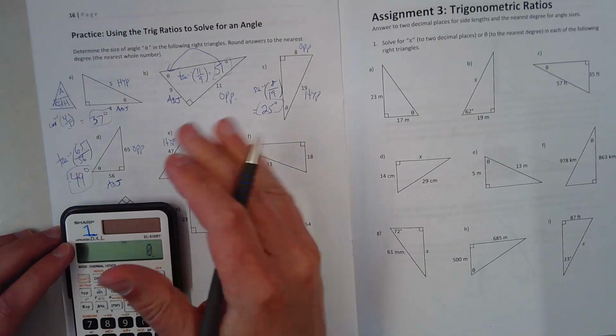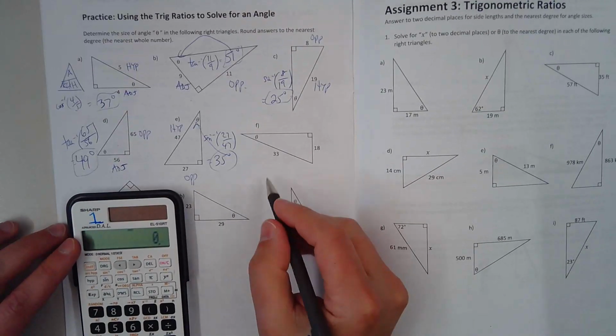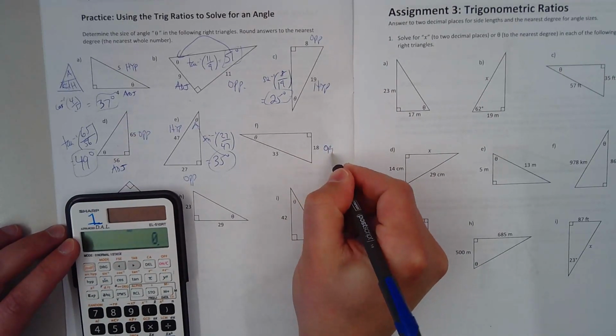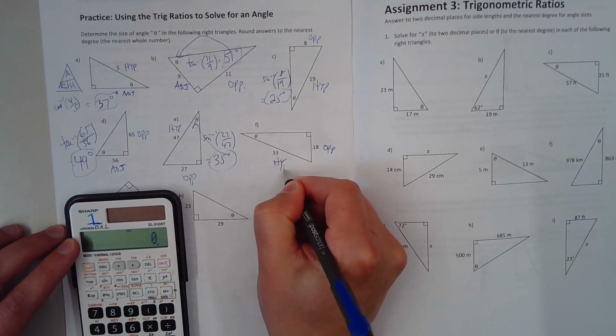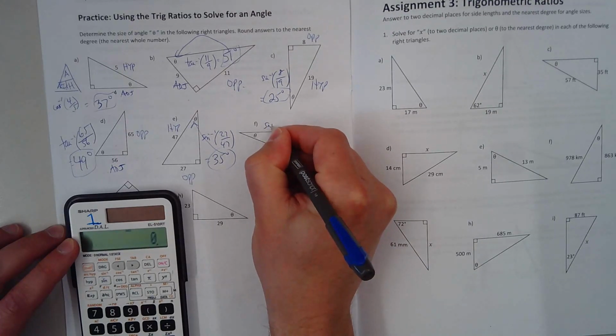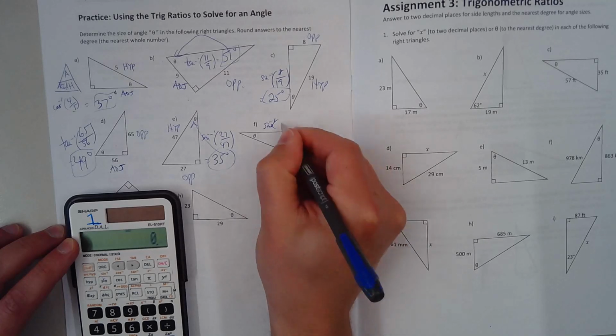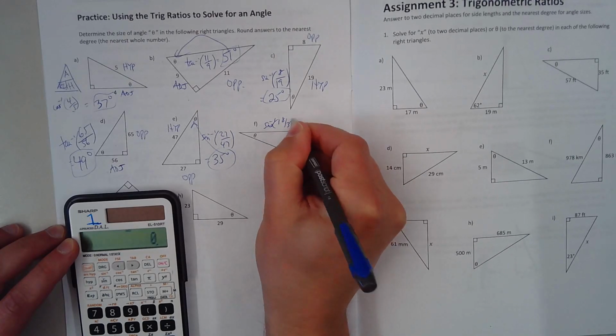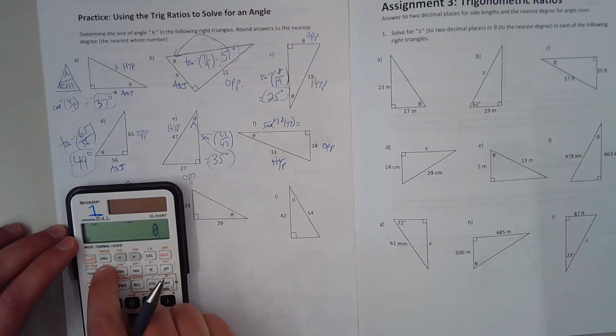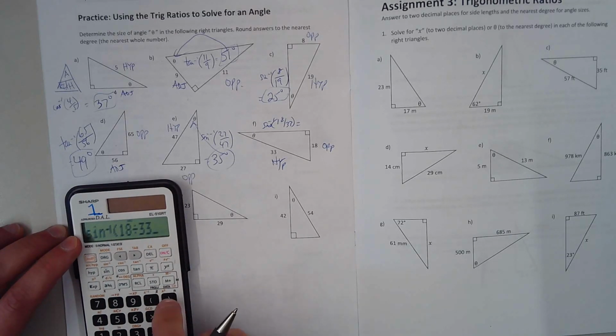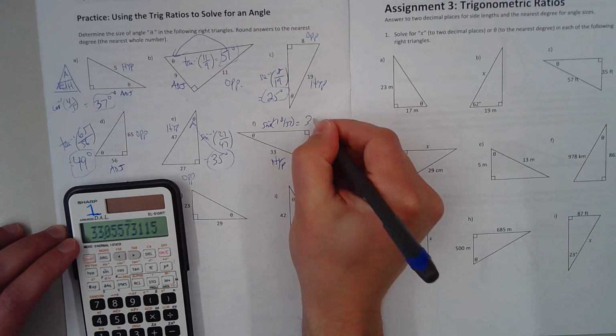Okay, just going to speed up these a little bit faster because they're all the same. This is your opposite. This is your hypotenuse. So that's an inverse sine, and that's going to be 18 over 3. 33 degrees, yep.